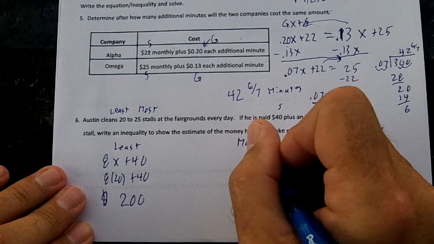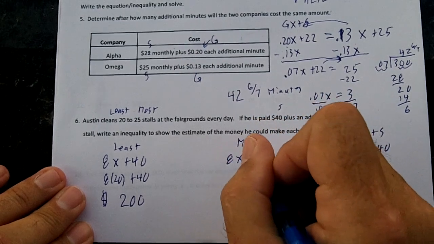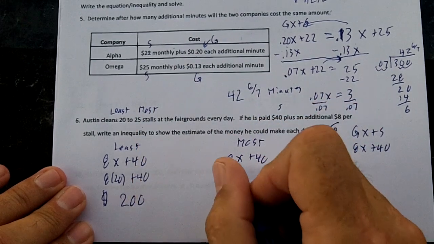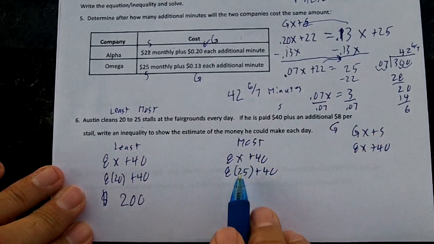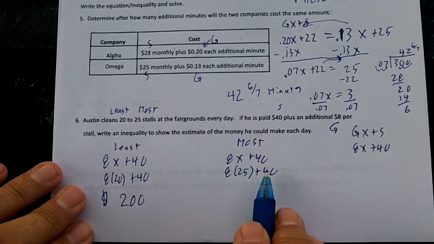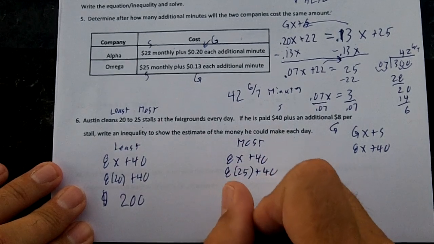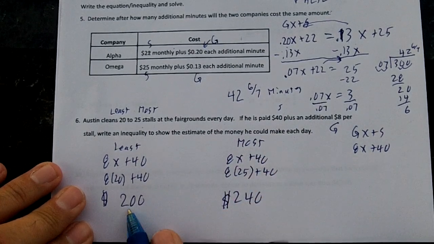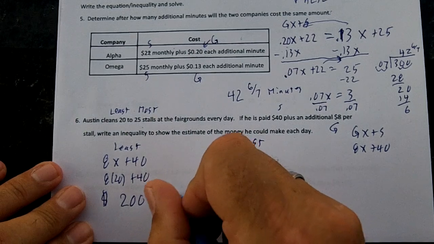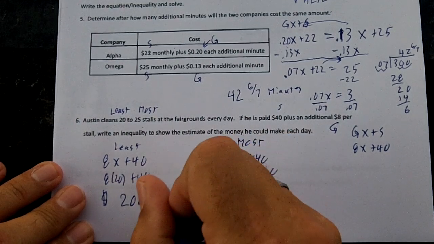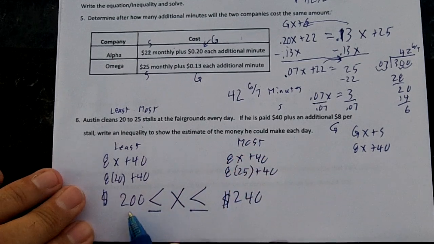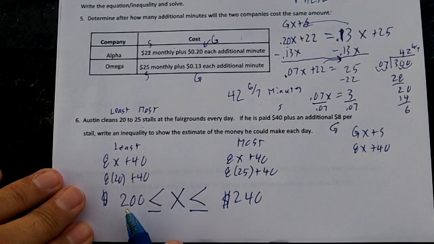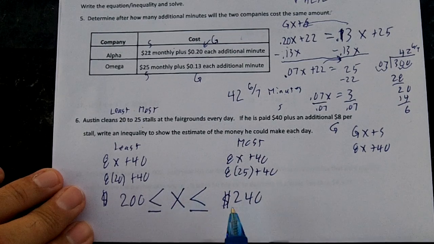The most he can make is 8x plus 40, and we're going to plug in 25, right? So 8 times 25 is 200, and then 200 plus 40 is 240. So he's going to make between $200 and $240, and the way you write that is x, and you put your inequalities going to the left. So this represents that he's going to make more than 200 and less than 240.